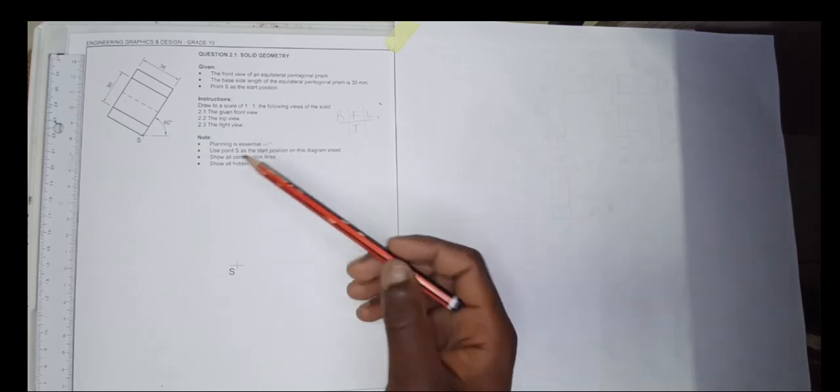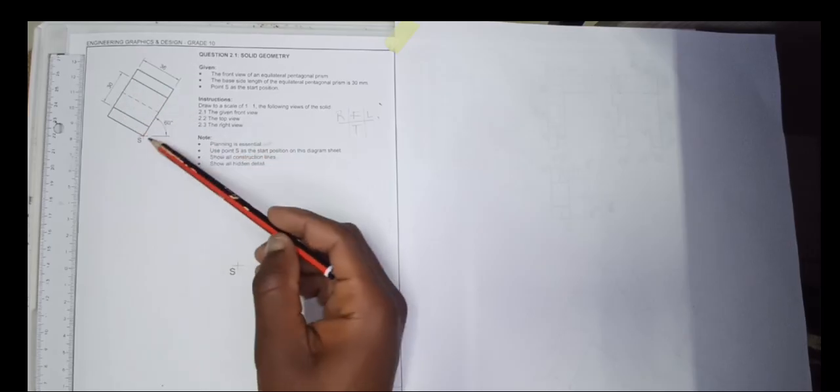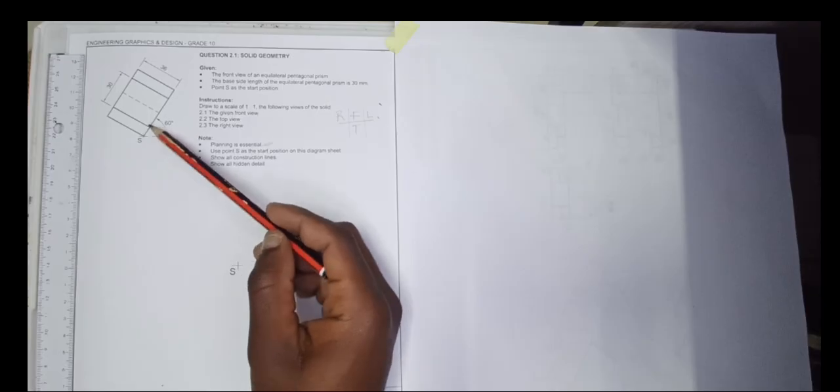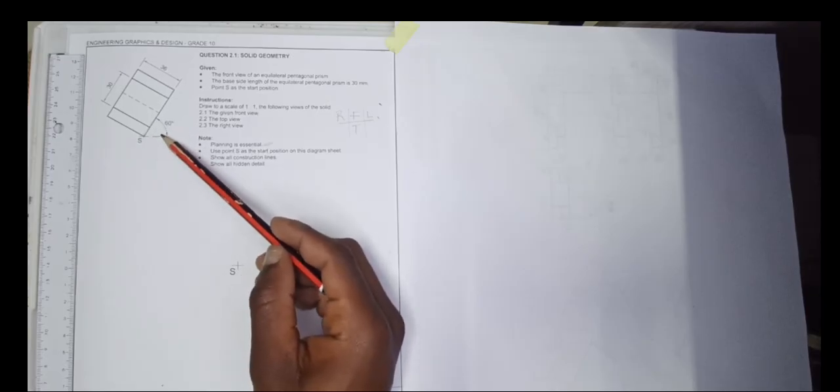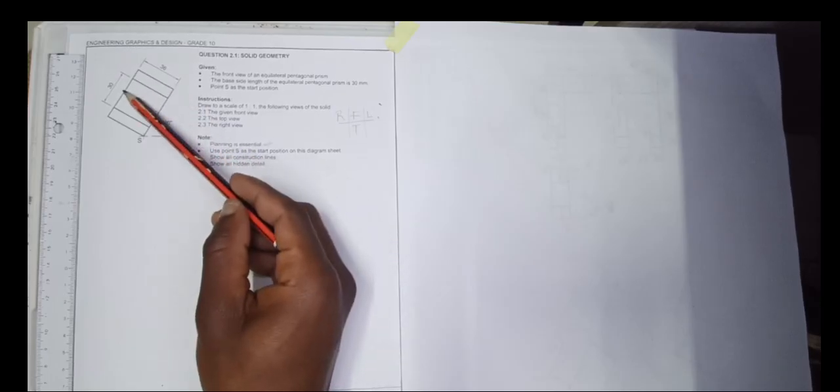So to start with our drawing, we are seeing that this is the side length of our pentagonal prism, and our pentagonal prism on our front view starts on this line here. Then it is standing at an angle of 30 degrees. This is the base from one pentagon on the side to the other pentagon, which is 36.